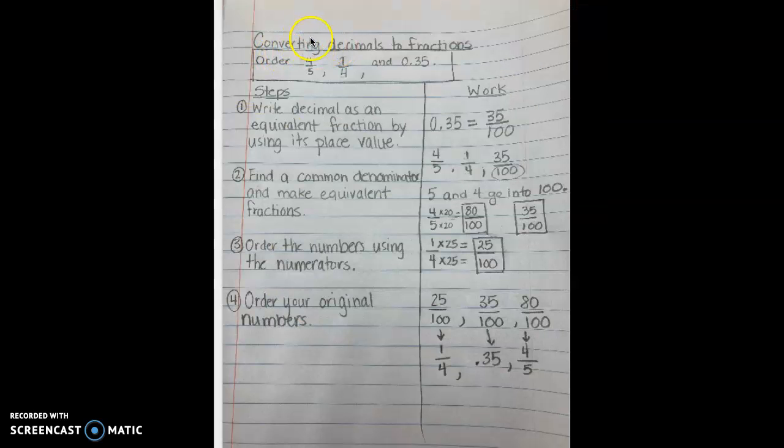Now we're going to look at converting decimals to fractions, which is a little bit harder. It has more steps. Here's your example problem. Order 4/5, 1/4, and 0.35. Notice that we have these two as fractions and this one as a decimal.